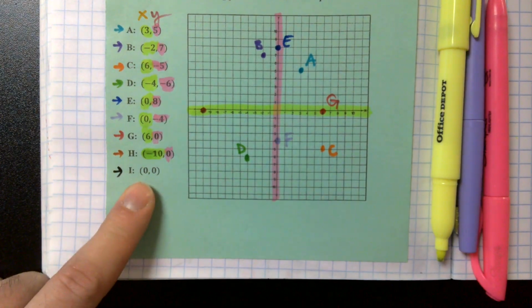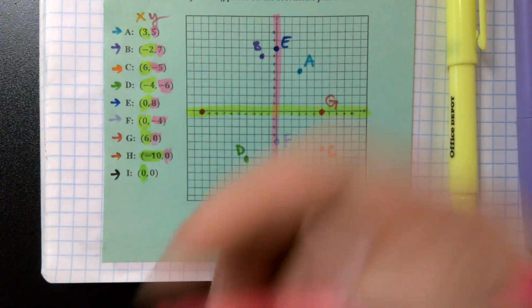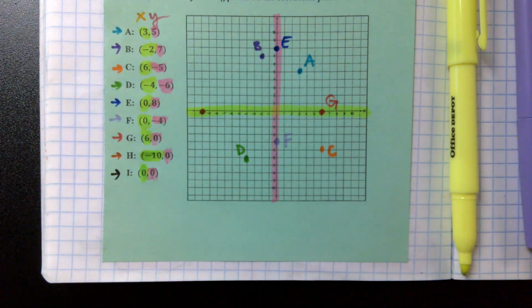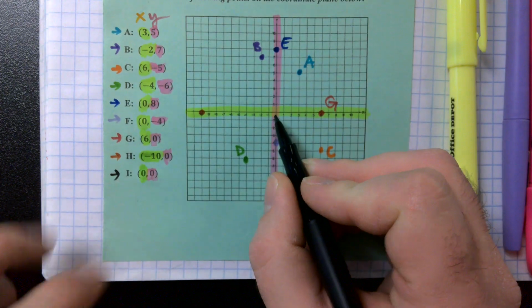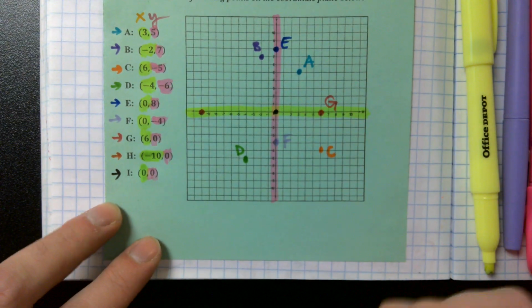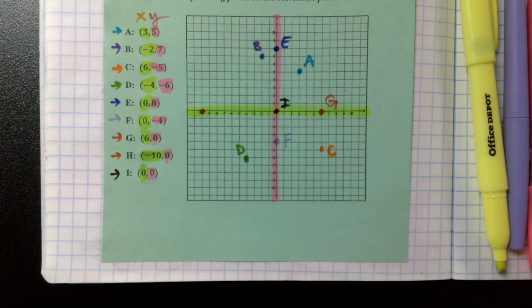Now this last point, what's my X coordinate for this last point? 0. What's my Y? 0. So if I start at the origin, how many spaces am I moving left or right? 0. None. How many spaces am I moving up or down? None. So I just plot my point right there. Point I. As we know, that point's my origin.